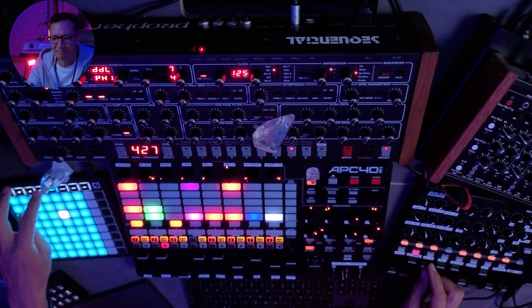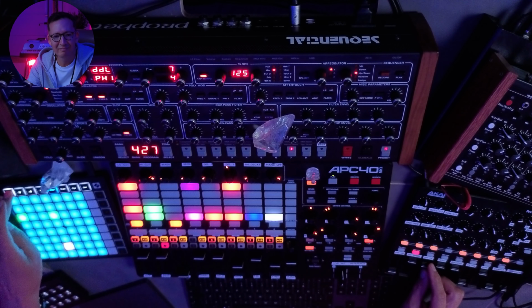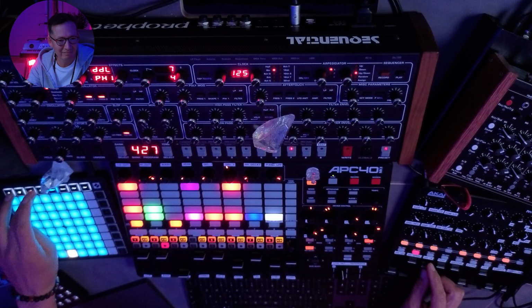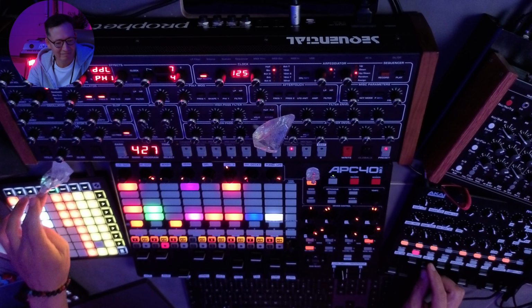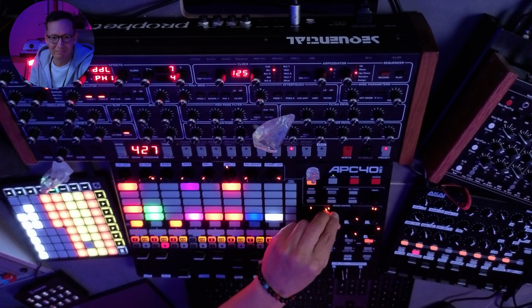Sometimes I do go in and do more specific sequences, but in many cases I enjoy the simplicity of just a straight-up hi-hat, straight 16th. It's nice to have those. I do have some tricks to get those to be more varied per track.